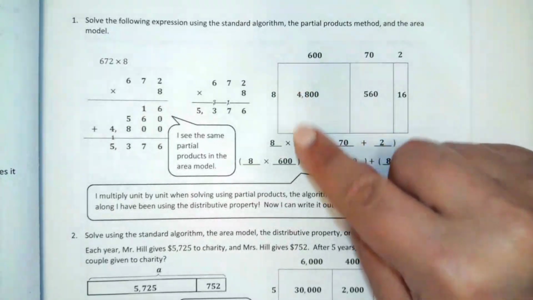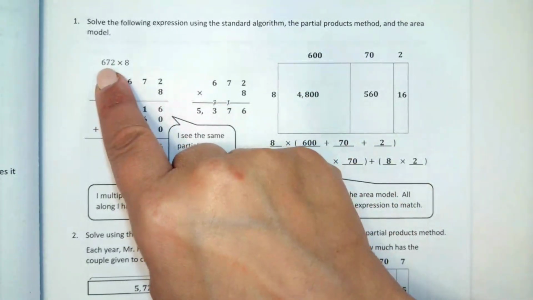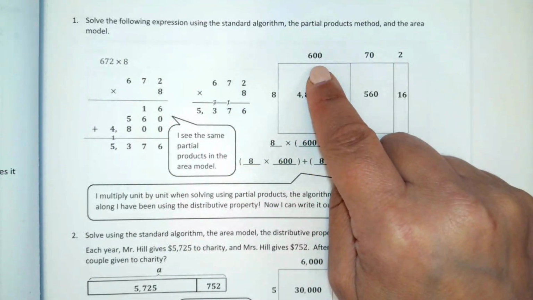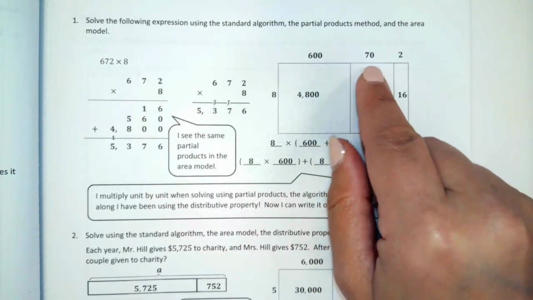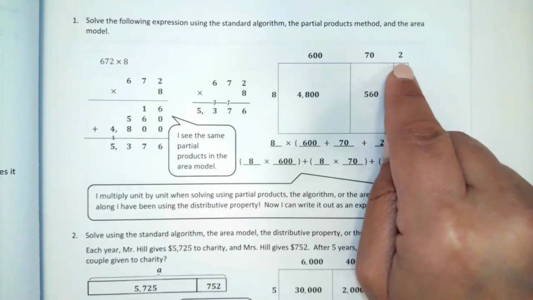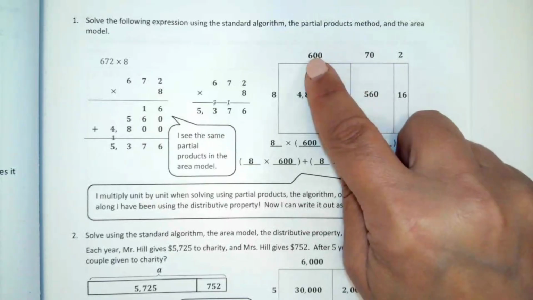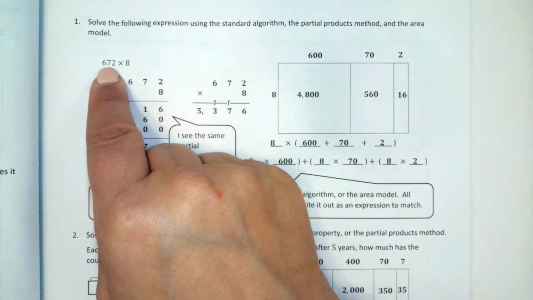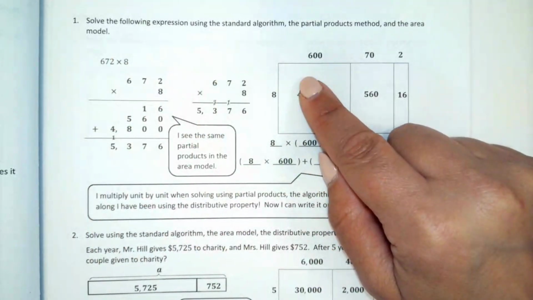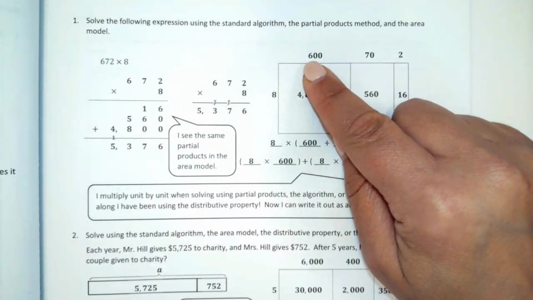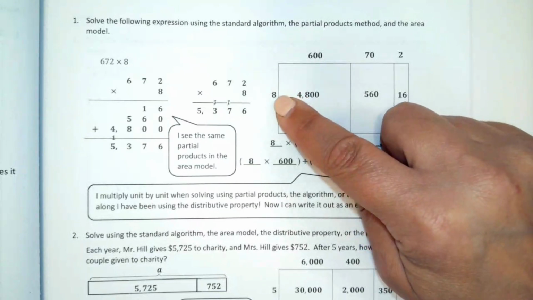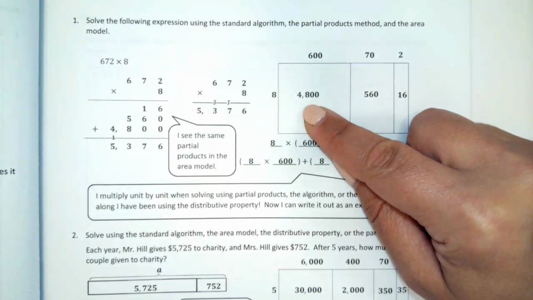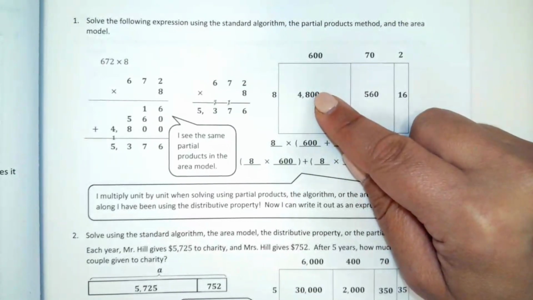This is the area model. For the area model, they decomposed 672 into the value of the digits. The hundreds digit is 600, the tens digit's value is 70, and the ones digit value is 2. Then for each box, you multiply the number on the side times the number on the top. 8 times 600 equals 4,800. That goes in the box.